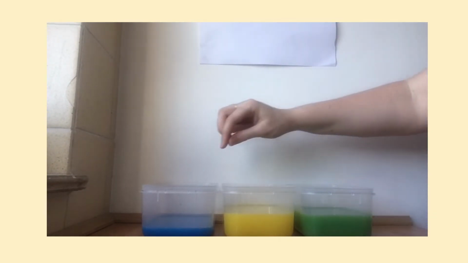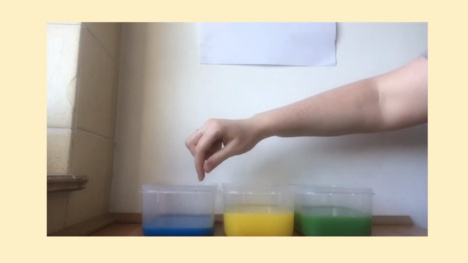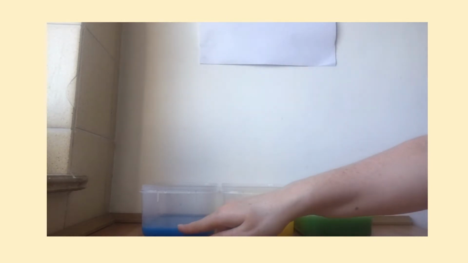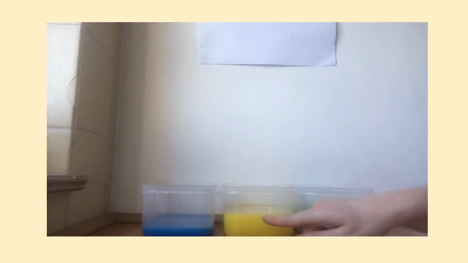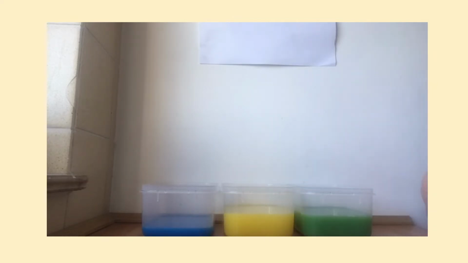So, we can have a look at the blue liquid, and if you look at the line that the liquid goes up to, where the liquid stops, the blue liquid doesn't come up very high. It doesn't fill much of that container, that lunchbox. The yellow one fills quite a lot of it. I'd say maybe a little bit over half of the tub.